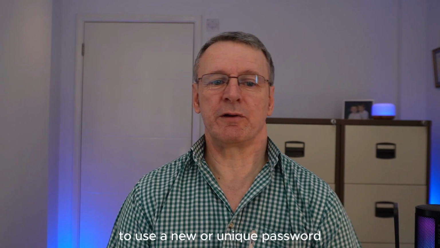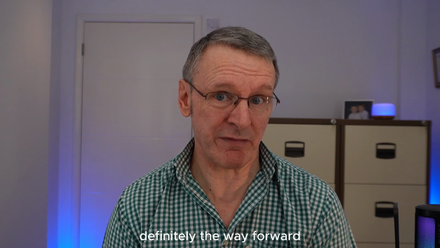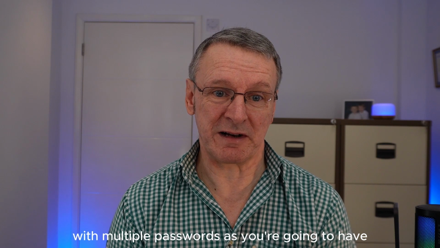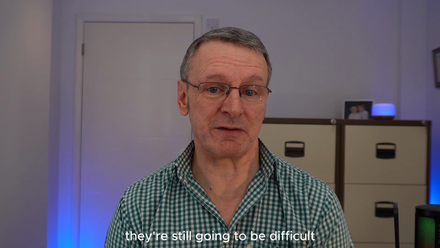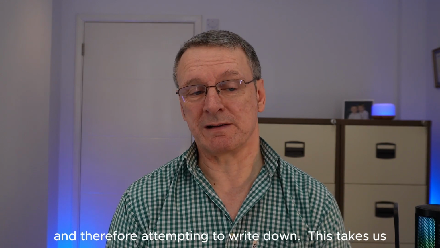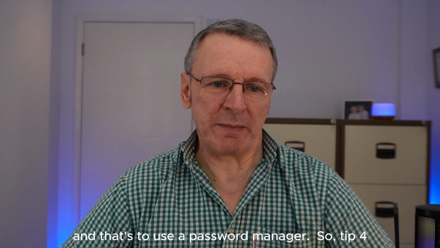However, as the recommendation is to use a new or unique password for every website that you're going to be logging into, which is definitely the way forward, with multiple passwords, they're still going to be difficult or impossible to remember for most people, and therefore tempting to write down. This takes us on to our next tip, and that's to use a password manager.